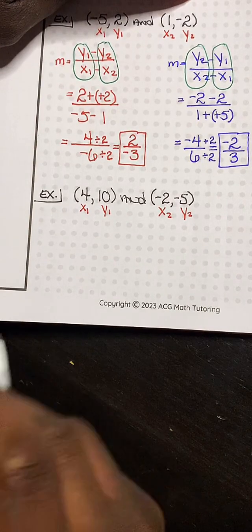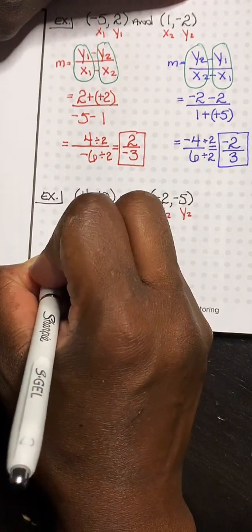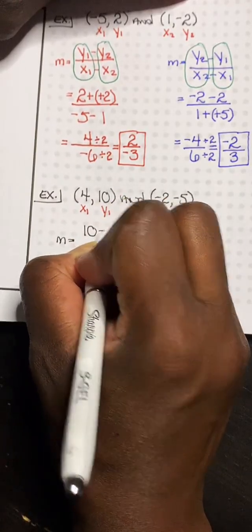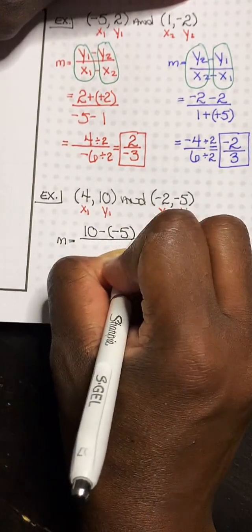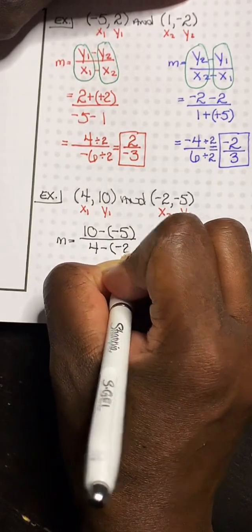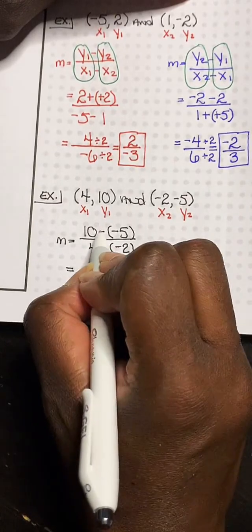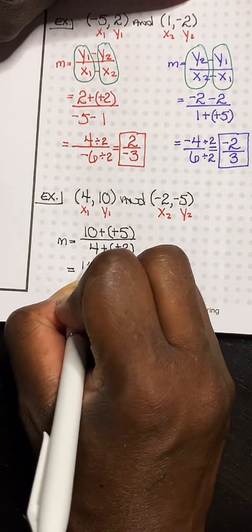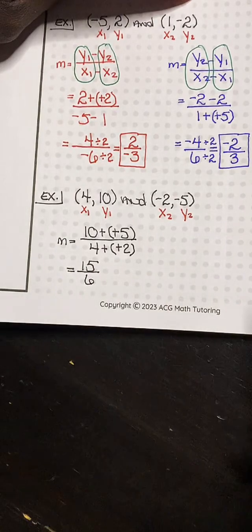All right, so let's take a look. I'm just going to pick one way. If I did my 10 minus my -5, and then my 4 minus my -2, when I subtract a negative, they both turn positive. So that will give me 15/6.